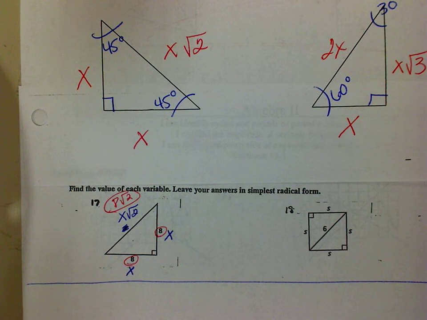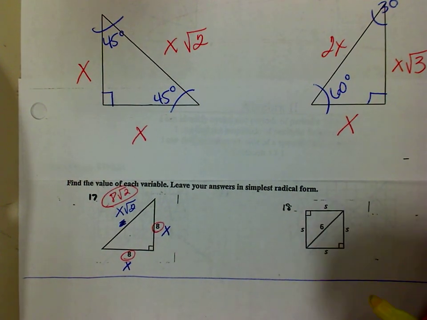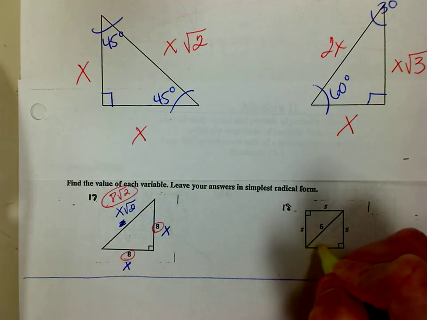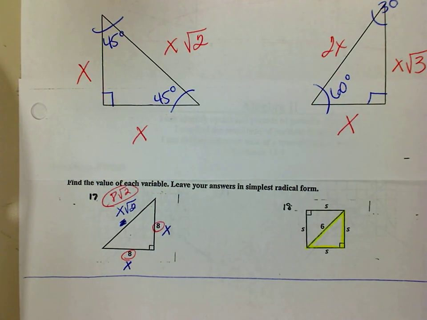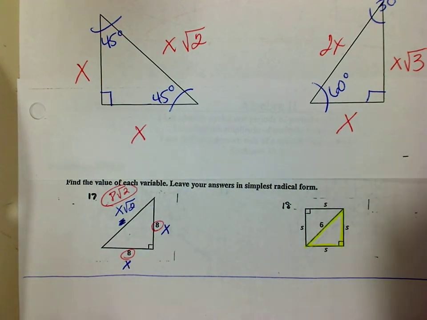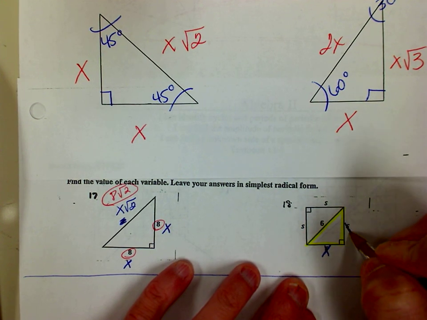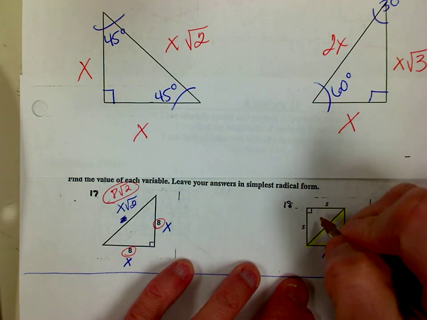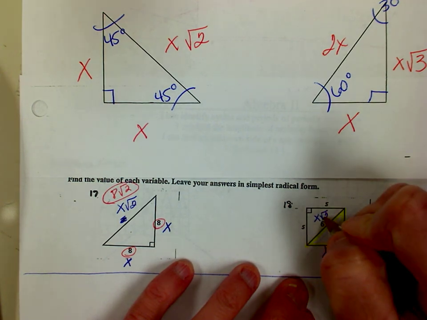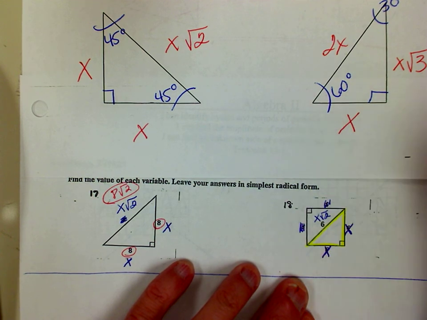Okay, now this one I have a square, but I only care about the right triangle. I don't care about both of them. I'll just look at this one. So I'm going to label the sides as it's labeled on here. The 2 sides that are the same are going to be x, so I'm going to change those to x's. And this is labeled as x square root of 2. And I don't care about these because I'm only looking at one of the triangles.